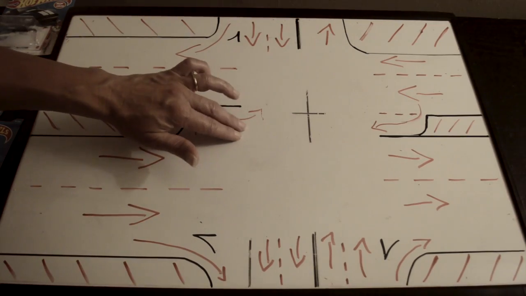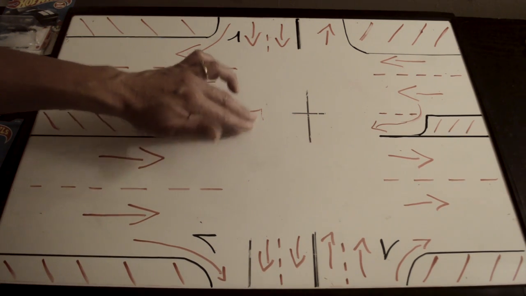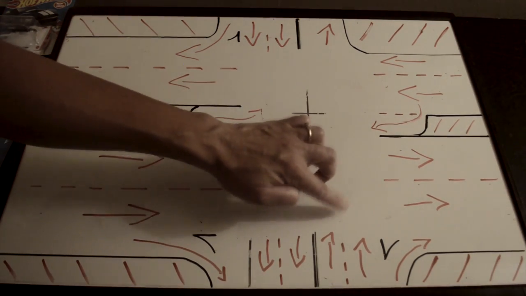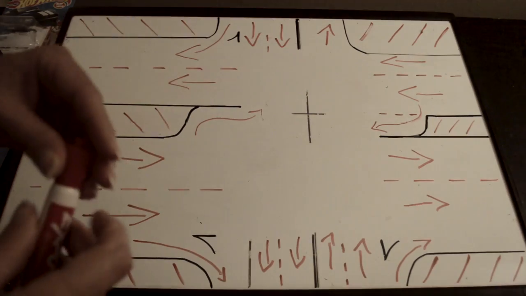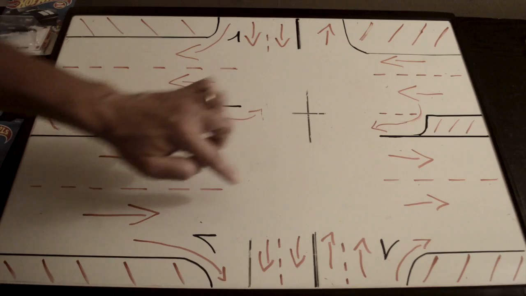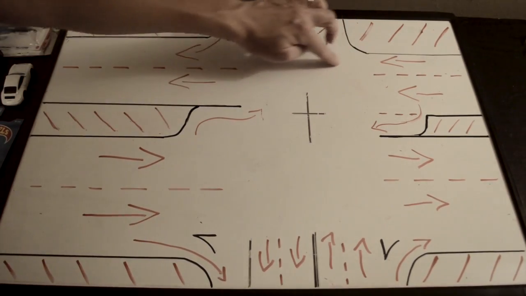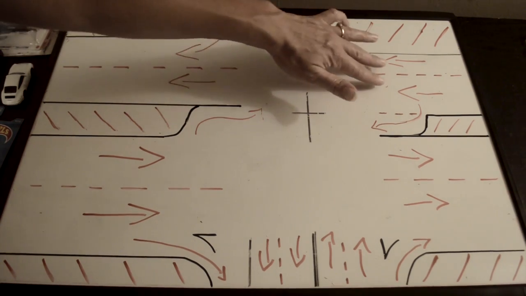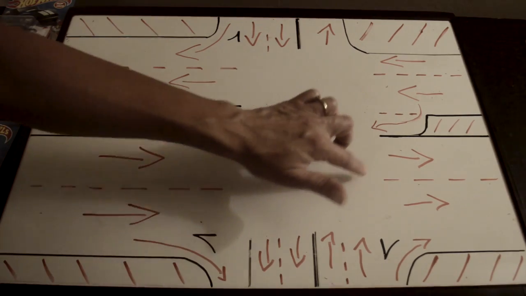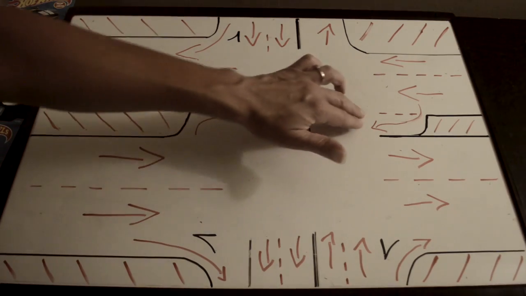And then when this light, the green arrow, turns red, the green light turns on for any traffic going straight. So that would mean all traffic coming this way, this way, this way, and this way can move on, and all of the other lights would be red at that point. Even the left turning lanes, they would be red.